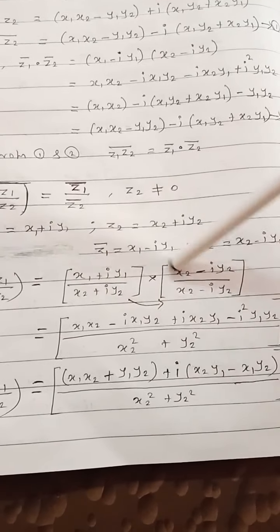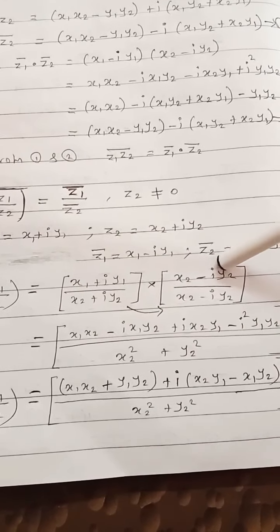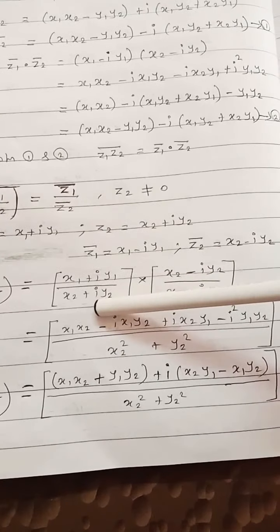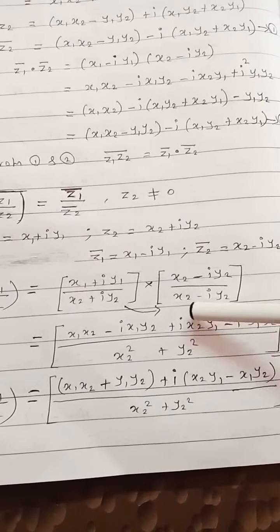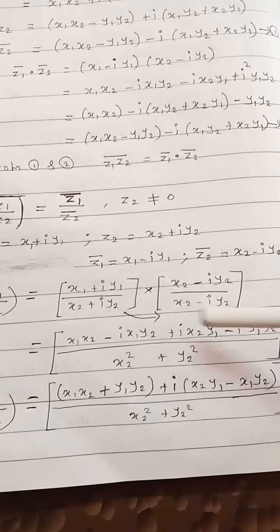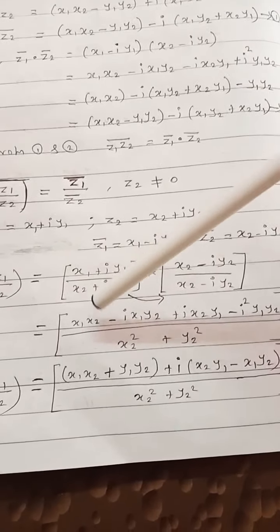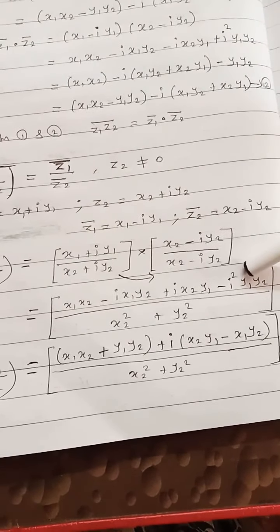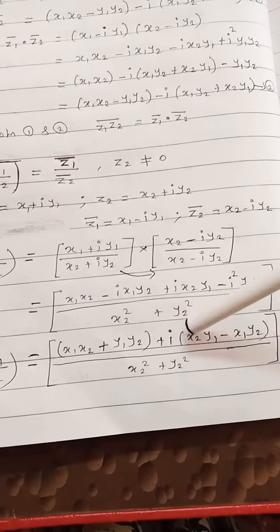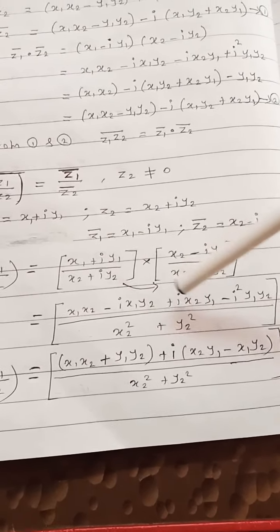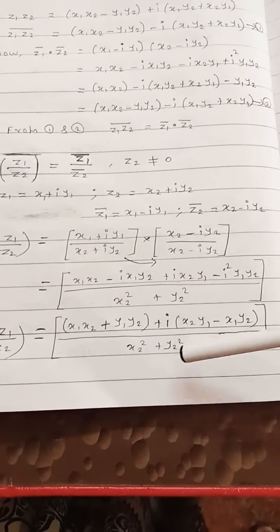Let us multiply the numerator: x1 x2, x1 into minus I y2, I y1 x2, plus I into minus I square y1 y2. The denominator we already saw, z bar. Here x2 plus I y2, and its conjugate x2 minus I y2. Real value plus imaginary value, square them. Real value x2 square, imaginary value y2 square. Here x1 x2 I square value becomes minus 1, so minus and minus become plus y1 y2. I have written the real value first. Take I common here. x2 y1 minus x1 y2 divided by x2 square plus y2 square.